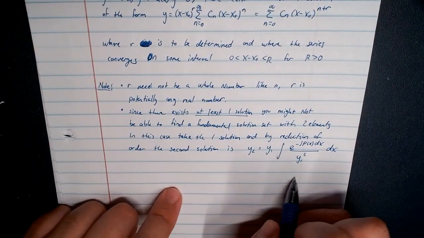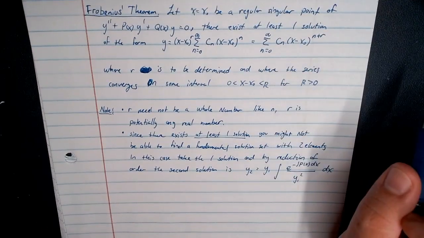That's how you would find the second solution in the case that you only got one.